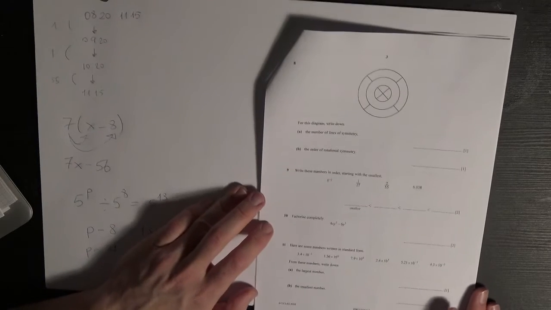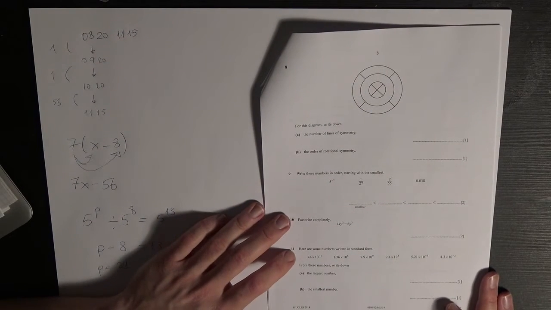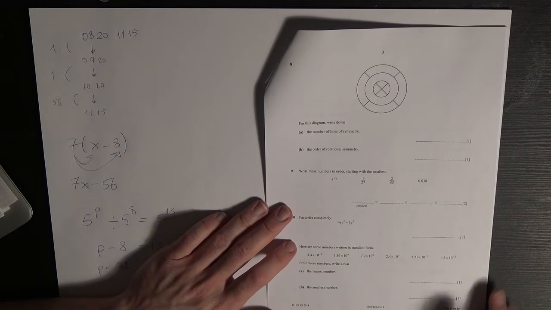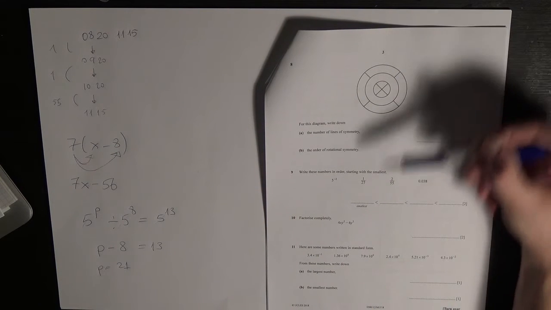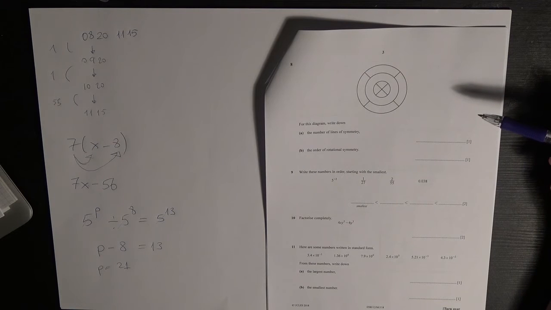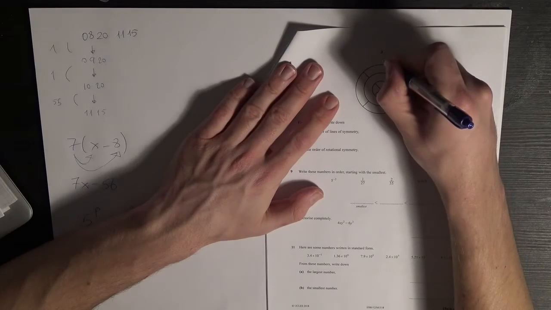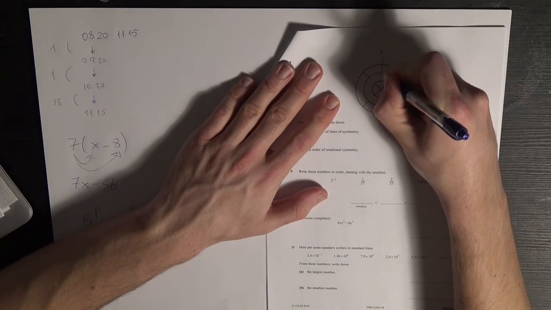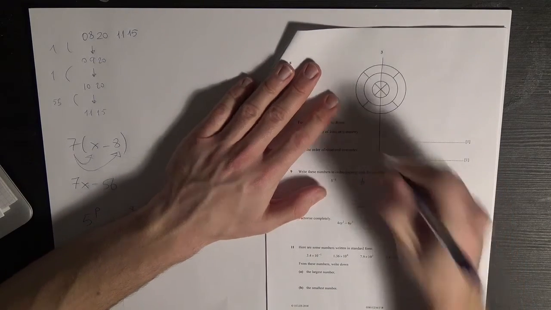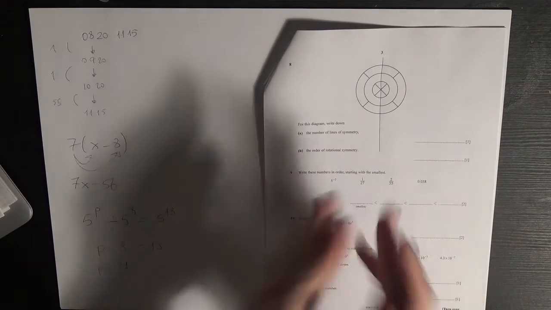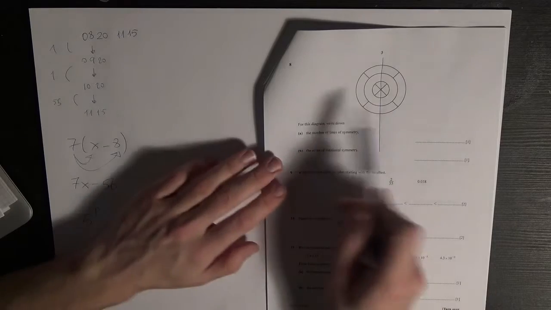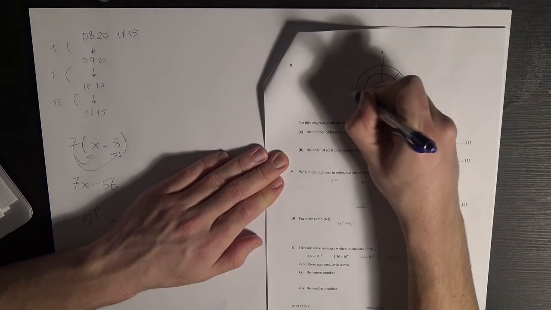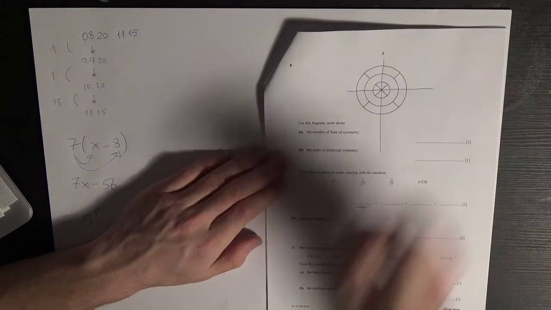This we did recently. I think it's also right before Christmas break. This means lines of symmetry. That means how many lines I can draw so that the shape folds onto itself. For example, if I cut it here exactly, and then fold it, the left side and right side will fall on top of each other, so that's one line of symmetry. There's another one.